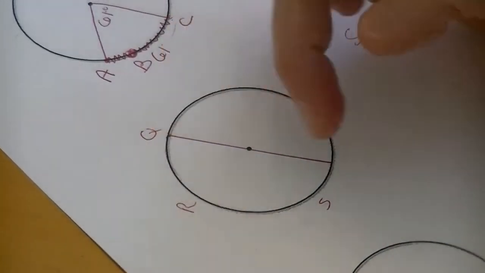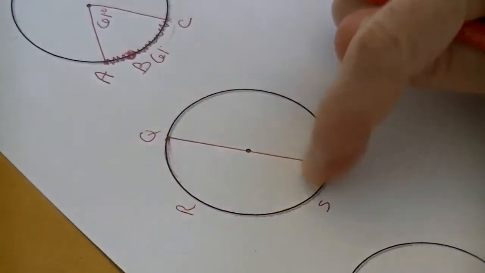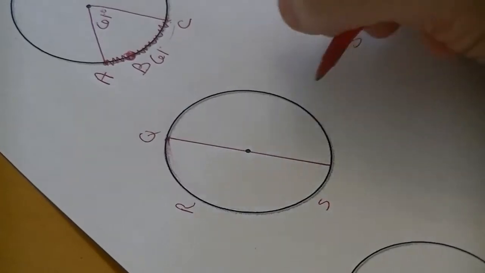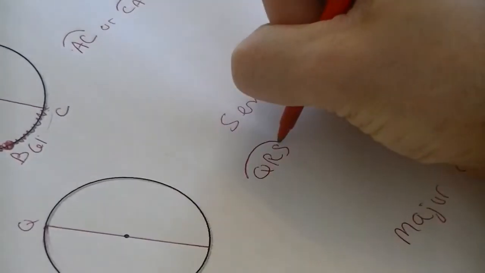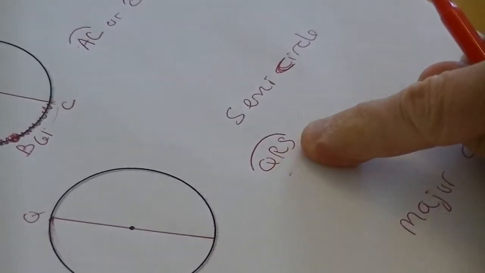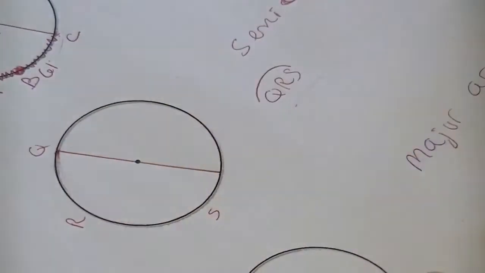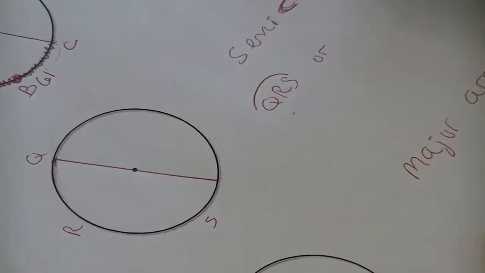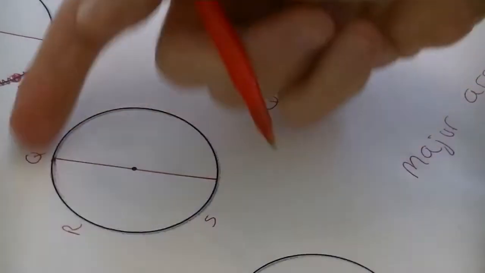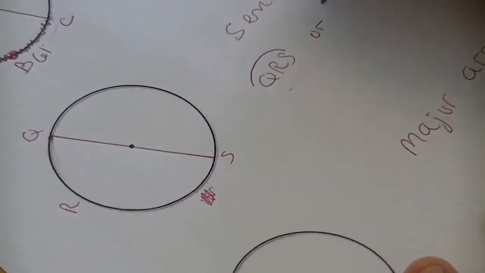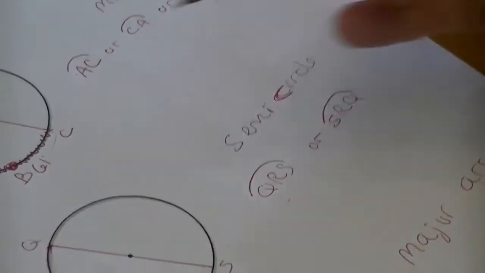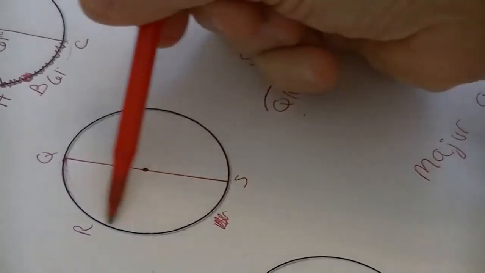If I say arc QS, you wouldn't know if I meant this half of the circle or that half. As soon as I write arc QRS, and you follow those letters around the circle in order, you know which half of the circle I'm talking about. So the only other name for this semicircle would be arc SRQ. So either arc QRS or arc SRQ.